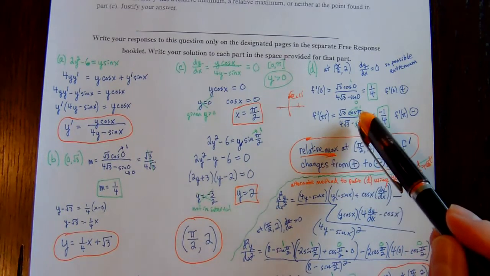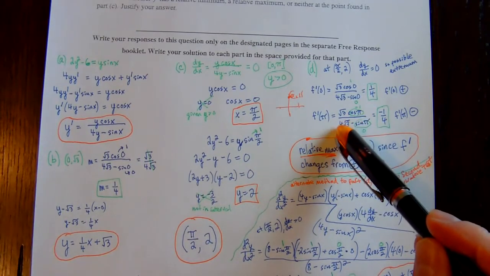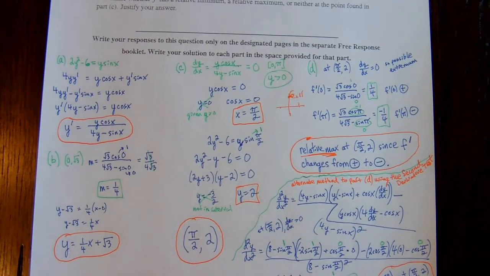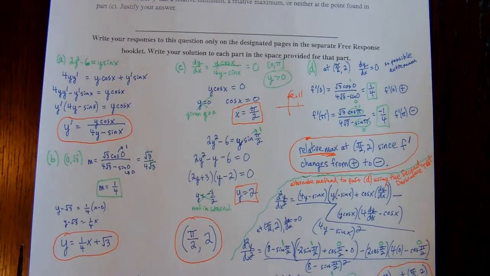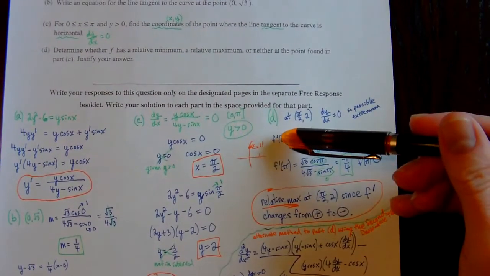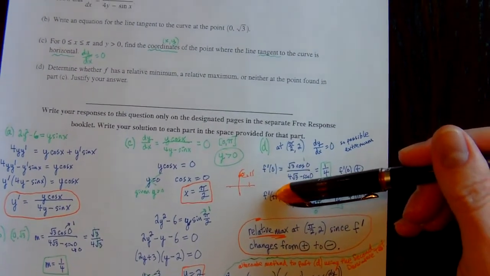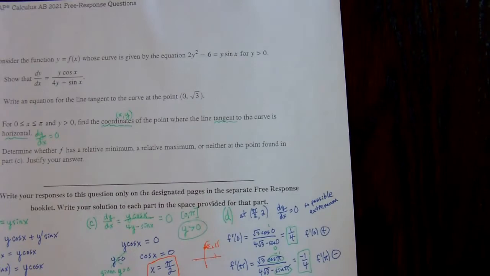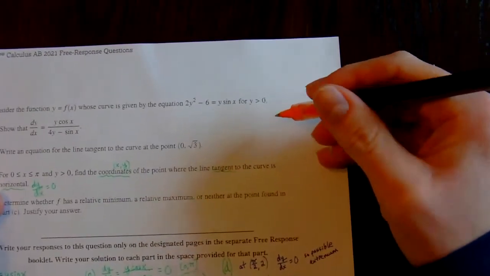I was able to plug in the pi for the x, and that's also going to be the square root of 3 for the y value. Let me go back and backtrack right there to make sure we know. When I did f prime of 0 and f prime of pi, I think I might have made that a little bit confusing. So when x equals 0, I'm going to go up here real quick.